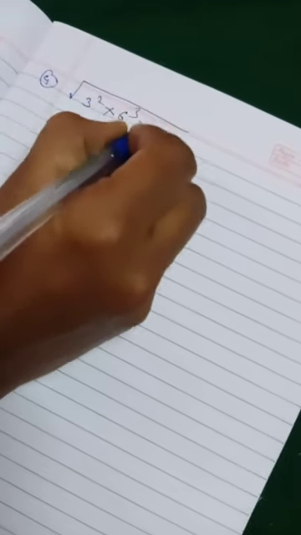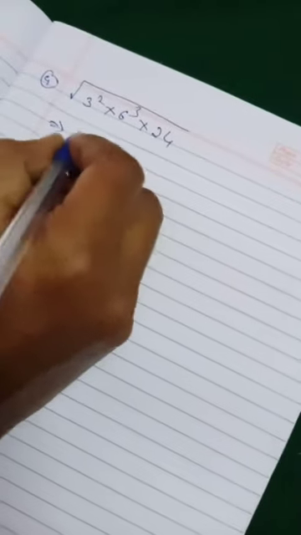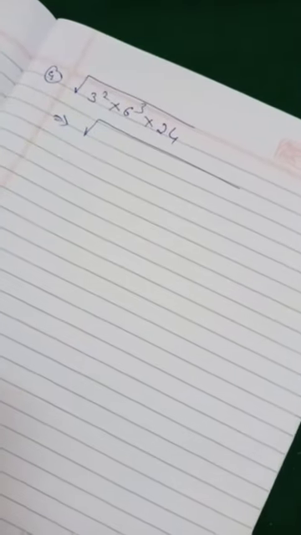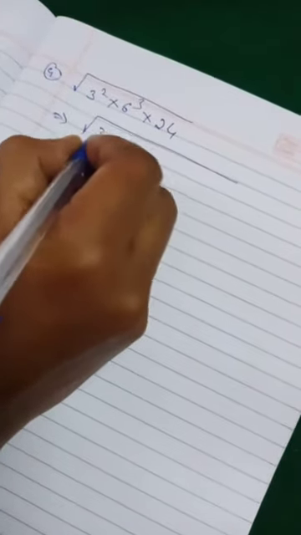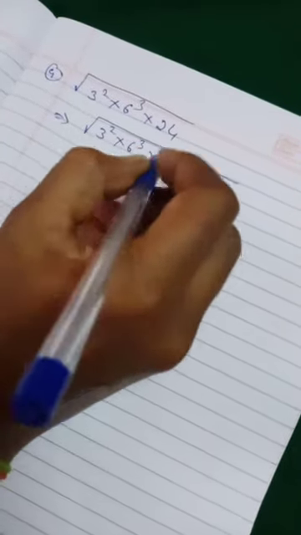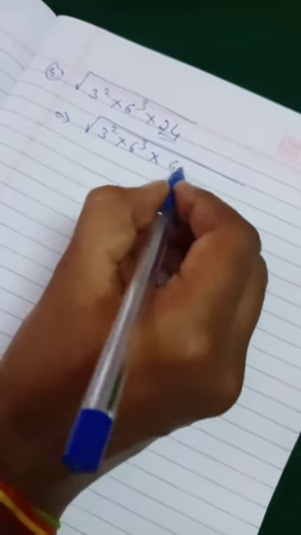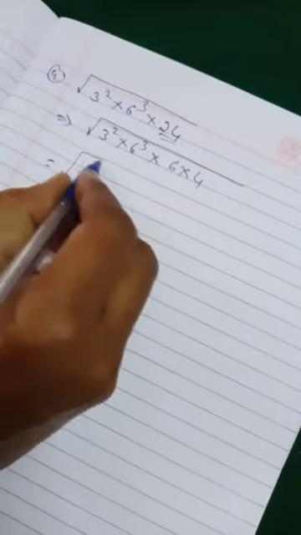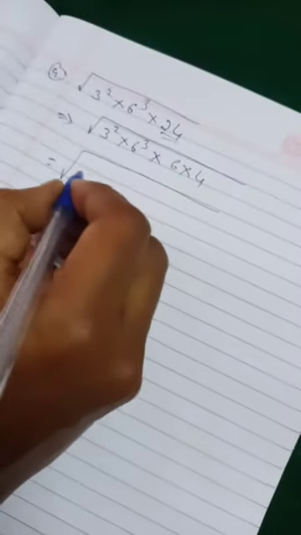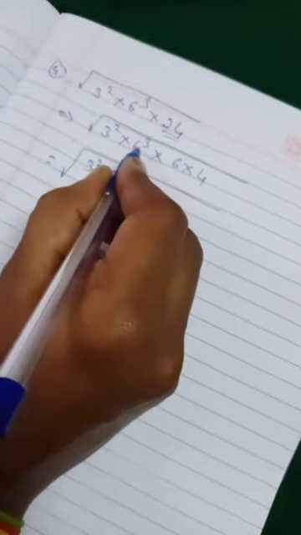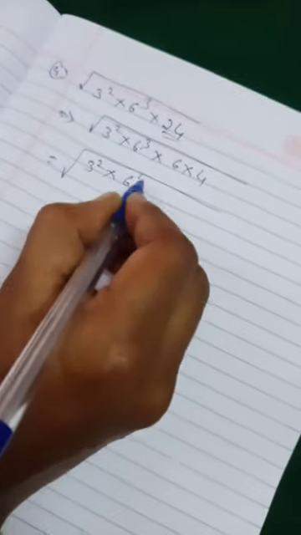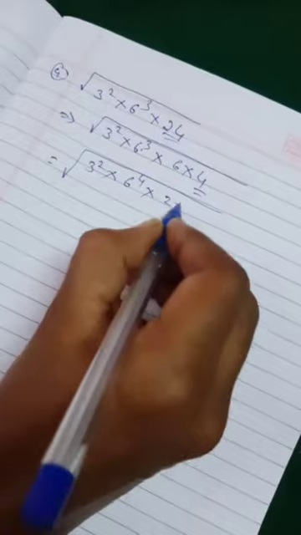So let's take one more example. That is the square root of 3 square into 6 cube into 24. I can write 24 as 6 into 4. Now this is 3 square into 6 cube and 6, that is nothing but 6 to the power 4. This 4 I can write as 2 into 2.